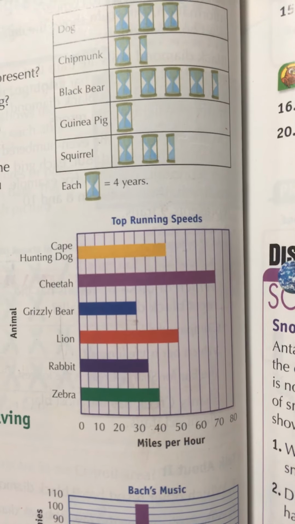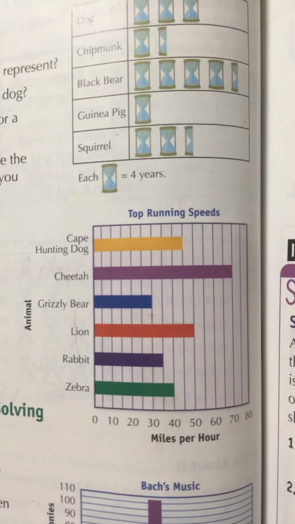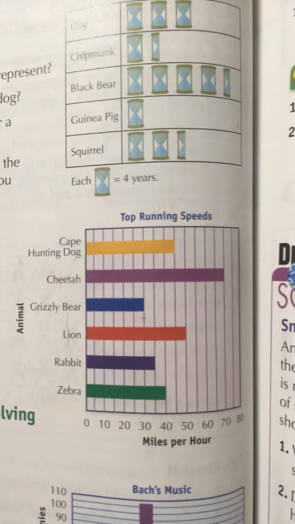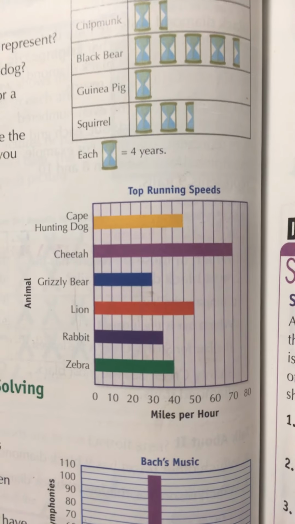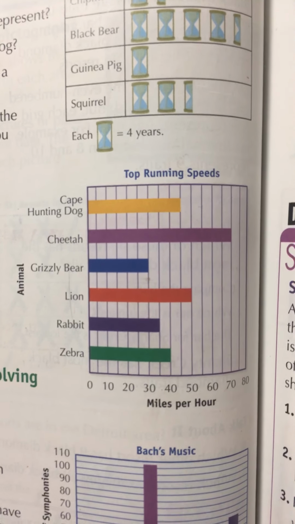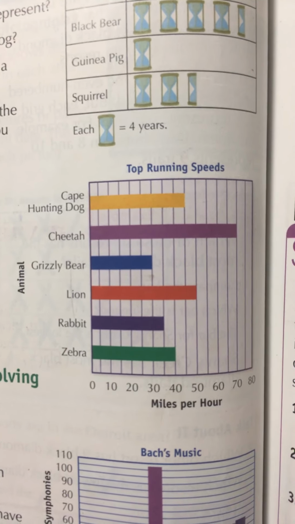So let's say a Cape hunting dog was trying to catch a grizzly bear. Could it catch the grizzly bear? Yes, it could. It can run 15 miles per hour faster. So this is an example as to how you read bar graphs, and we will come back to some more lessons like this in the future.